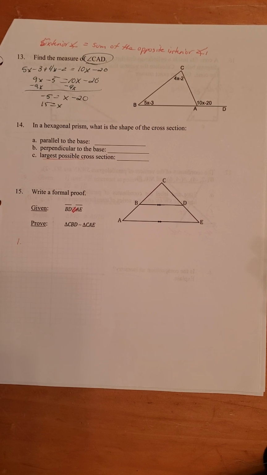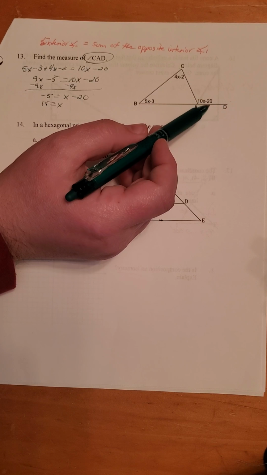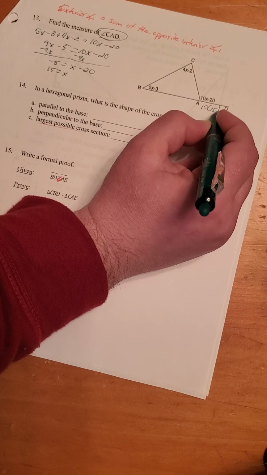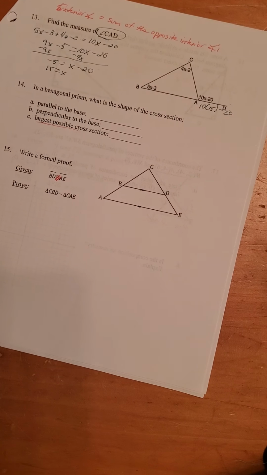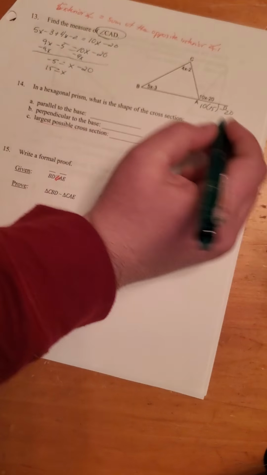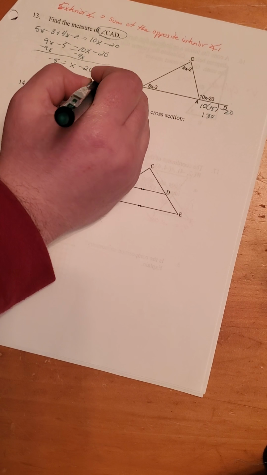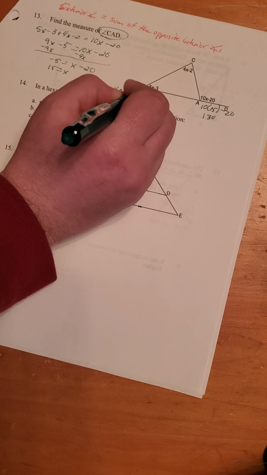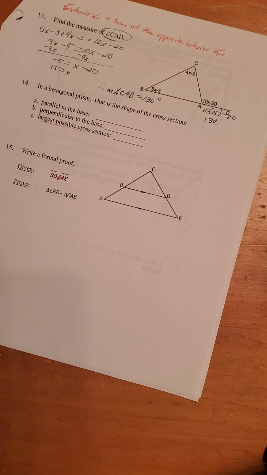We want to be cautious about what we're looking for. So CAD is this one over here. So we're going to plug in the 15. 10 times 15 is 150, minus 20 is 130. So therefore, the measure of angle CAD equals 130 degrees.